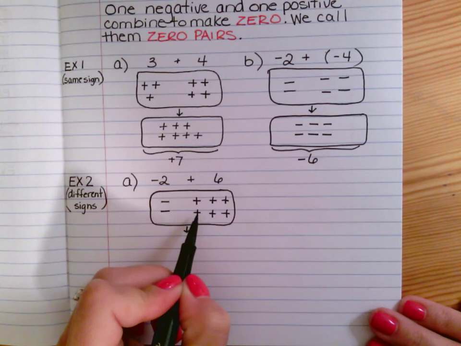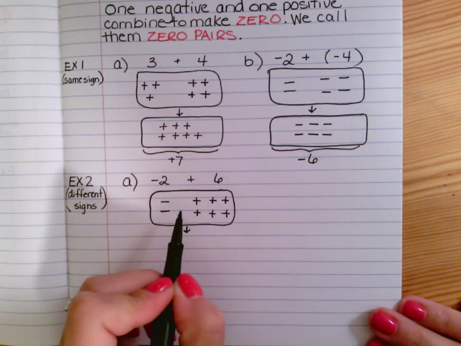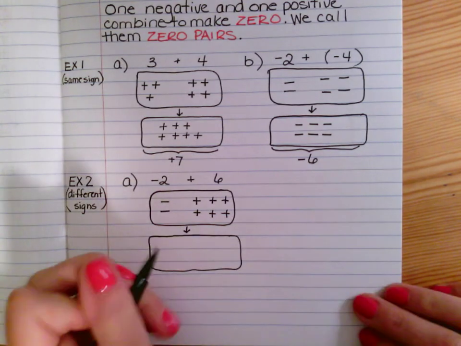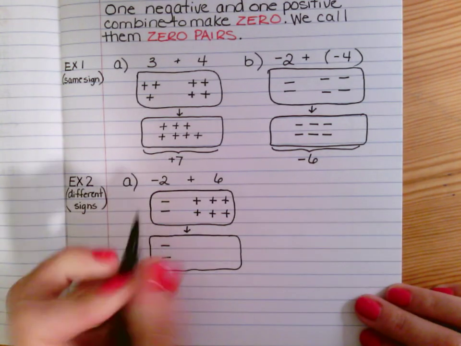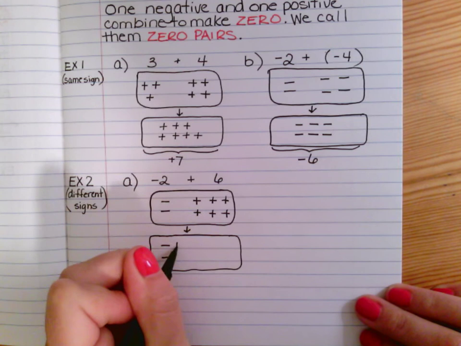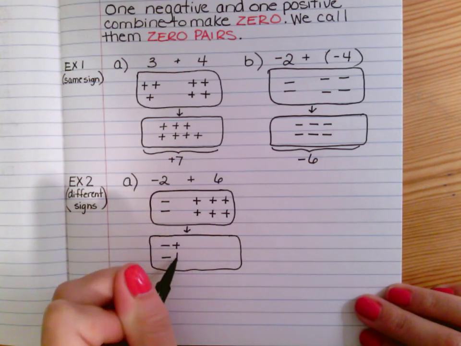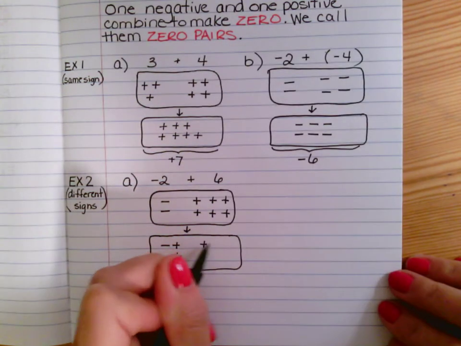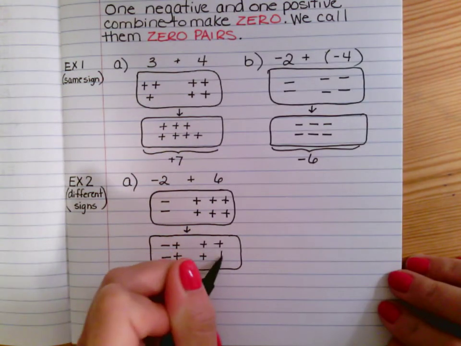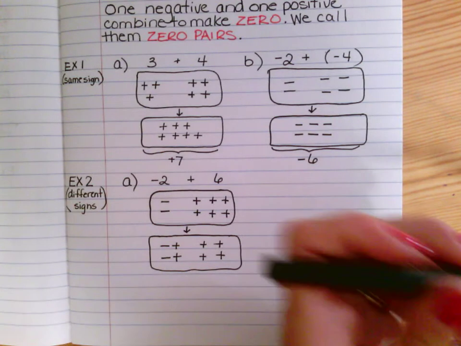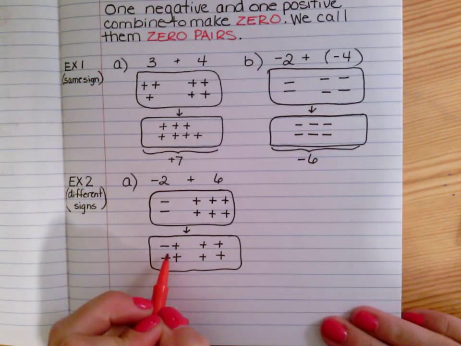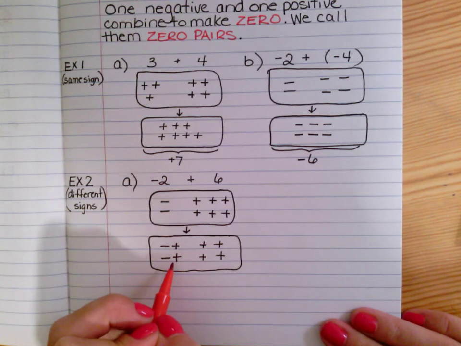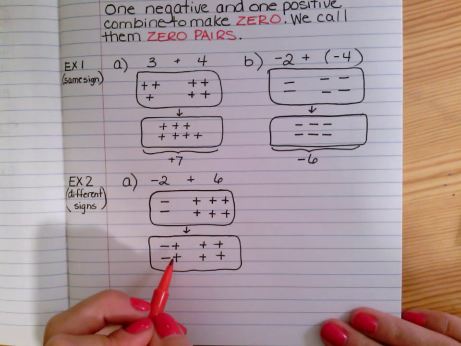So I'm going to draw this now with the 0 pairs right next to each other. Okay, so we started with our -2, and now I'm going to move this piece over next to my one negative. I'm going to move this piece over next to my other negative, and then I'm still going to have these 4 pieces left over here. And like we said, each of these pairs here is a 0 pair. So really, this is worth nothing. So its value is 0. So that means that we can take it away and not change the value of the original expression.